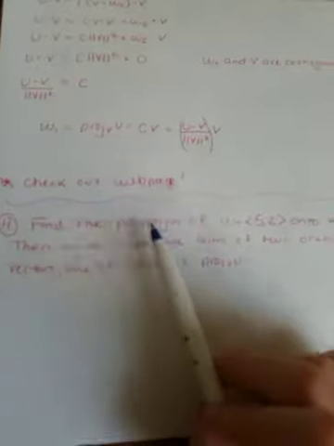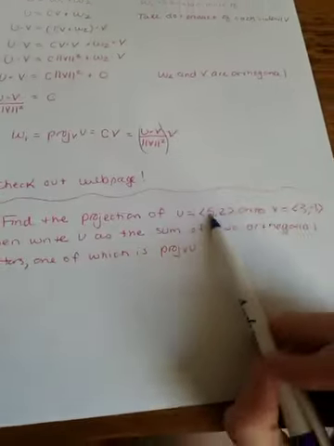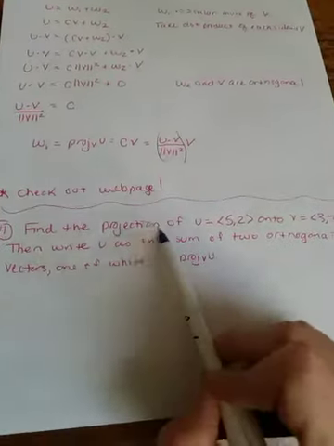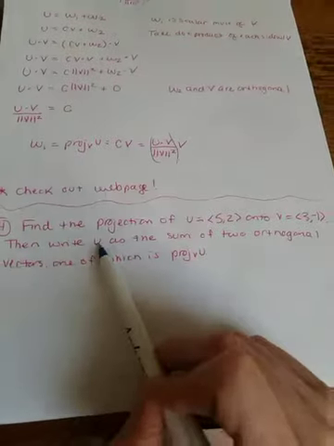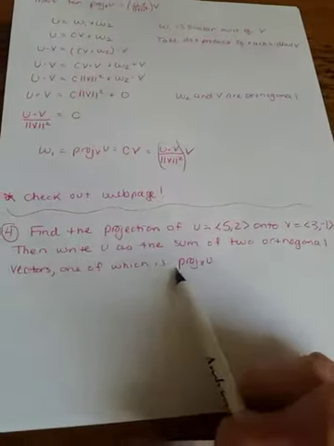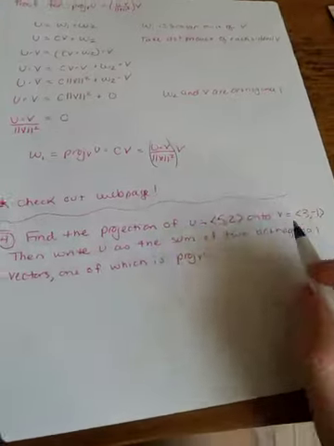All right, so number 4, find the projection of vector U, which is (5, 2), onto vector V, which is (3, -1). So first thing, find the projection. Then I want you to write U as the sum of 2 orthogonal vectors, one of them being the projection of U onto V. All right, so here we go.